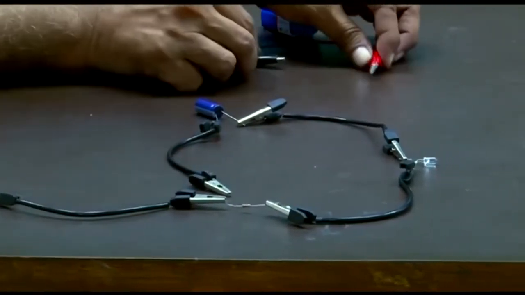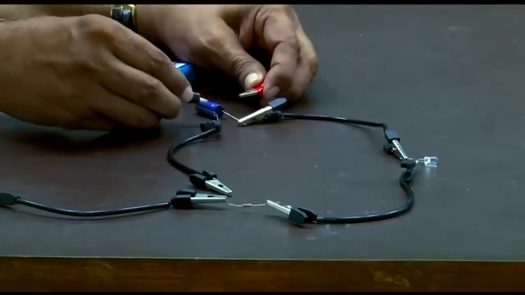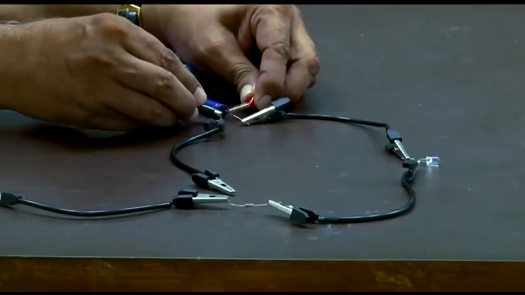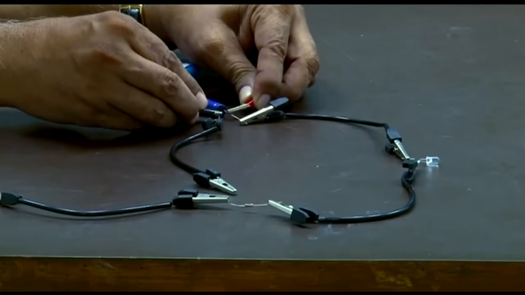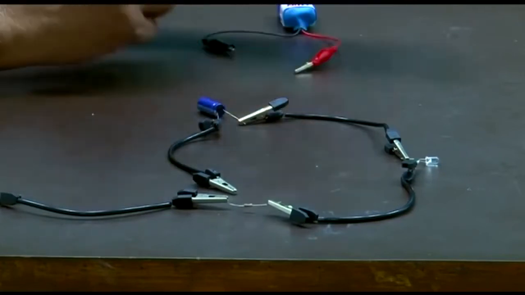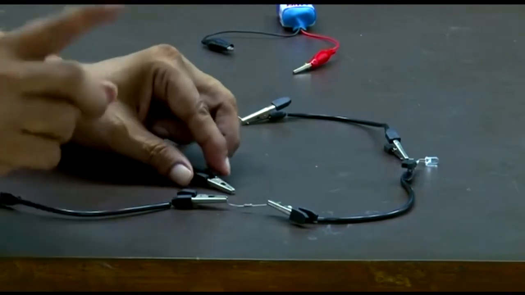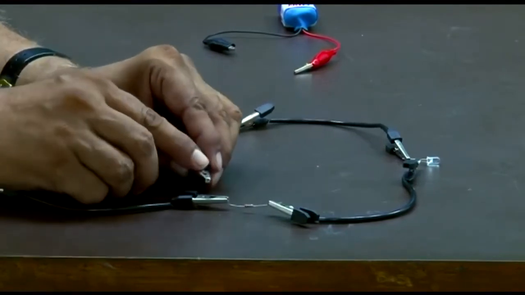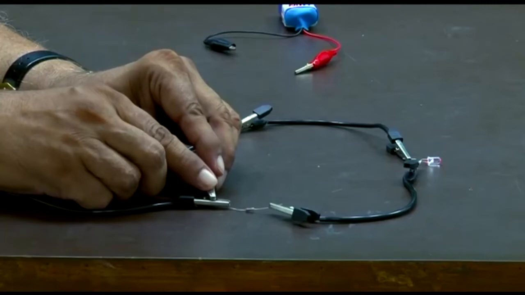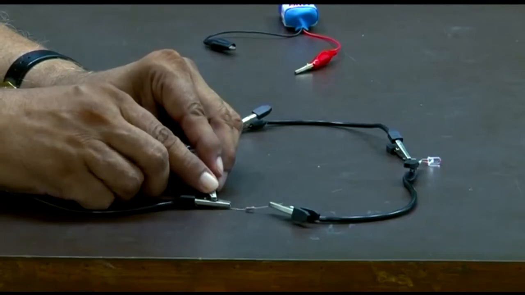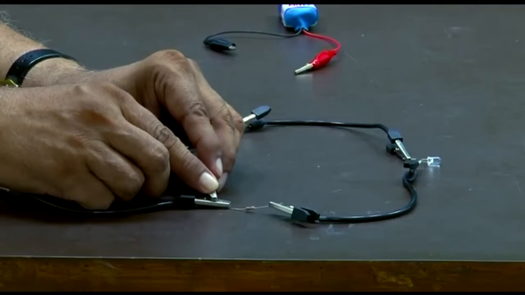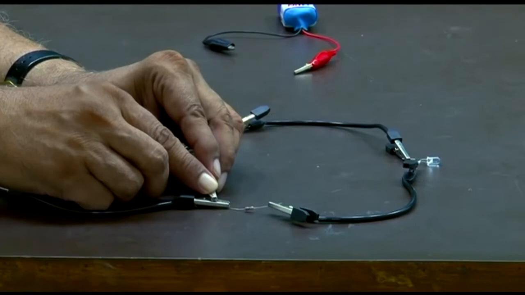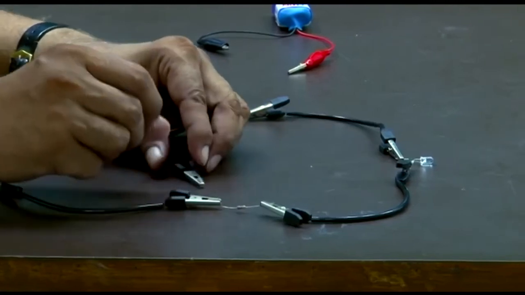So I am charging the capacitor by touching these terminals of this cell, and now look at the brightness and how much time it takes. See, already it is very faint. It is much faster here. It is quick. Quickly it discharges.